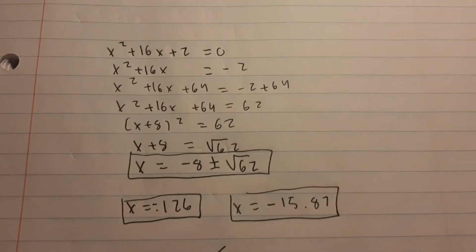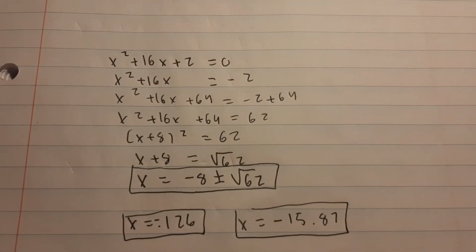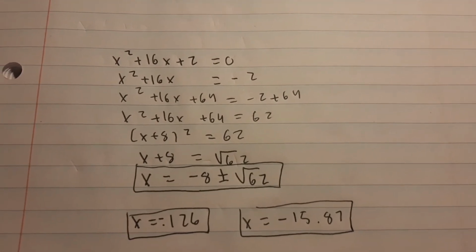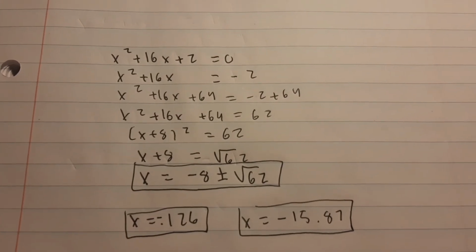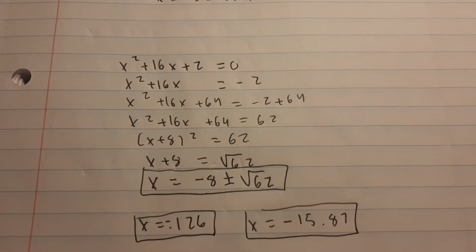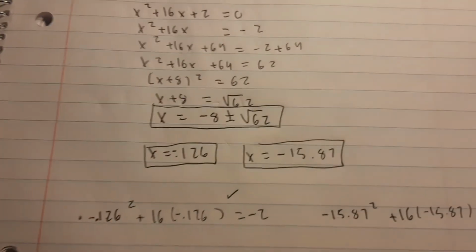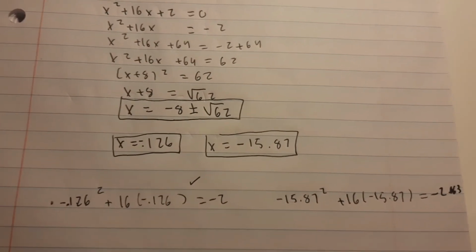You're going to want to plug those x values back into your equation to make sure that it makes it true, because if the statement isn't true once you plug in your x value, well, then you know you've made a mistake. In this case, I did that work and both ended up turning out, so these are the correct x values.